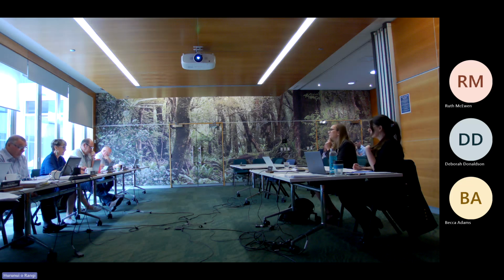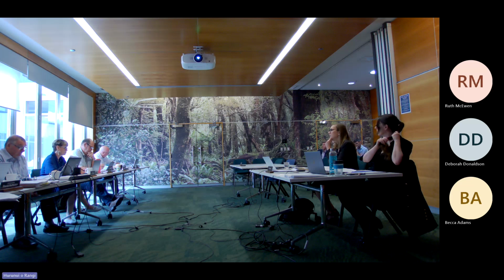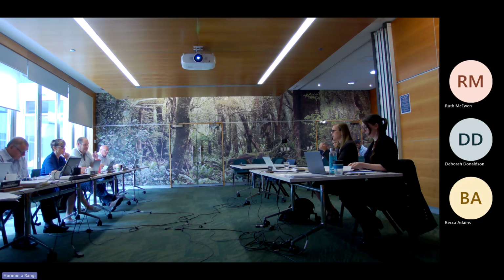So this has been mapped. Can you remind me when the study was done to identify this, 2020, which was prior to the consents you said you'd worked on in 2022? So the original Riversdale subdivision, I think, was consented in something like 2010.